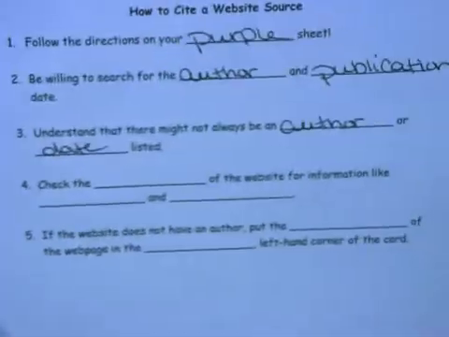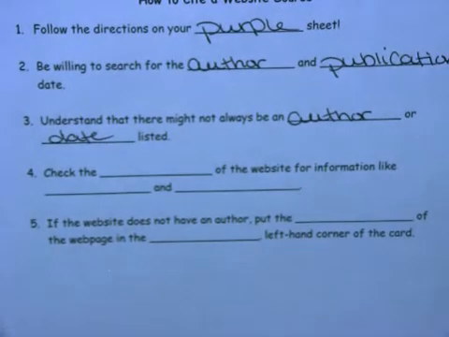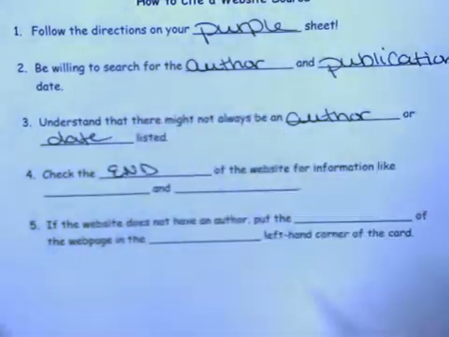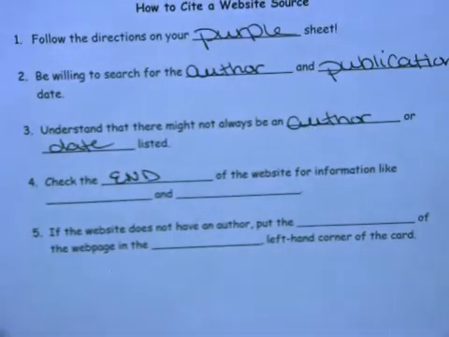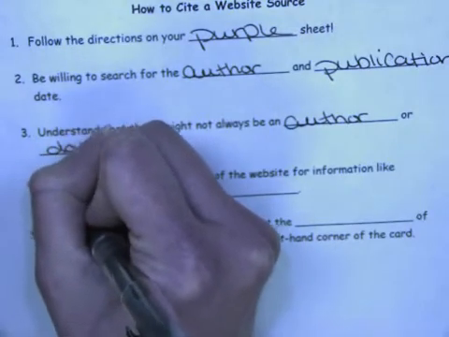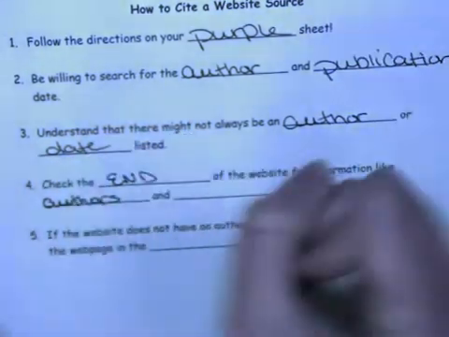Sometimes we just can't find that information when we are finding our source. In this case, we cannot find the author. However, we need to check the end of the website for information like authors and dates.